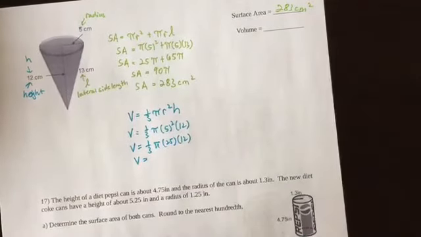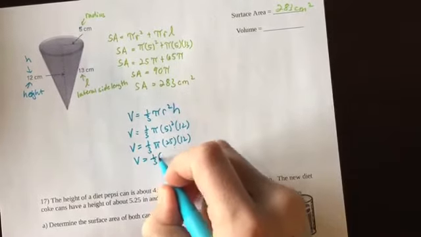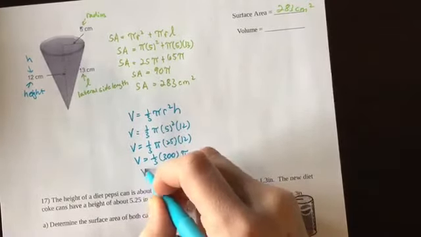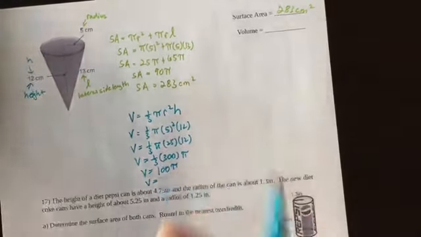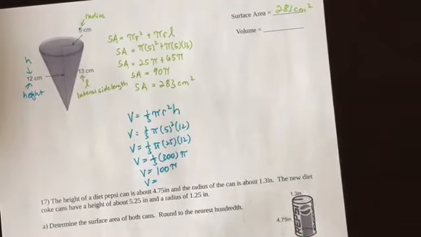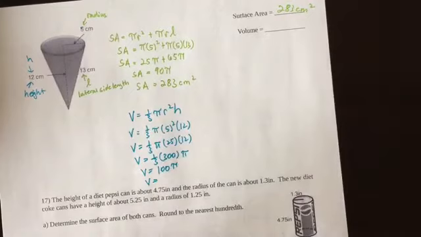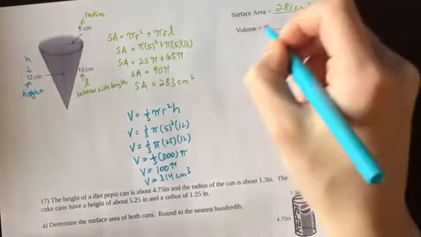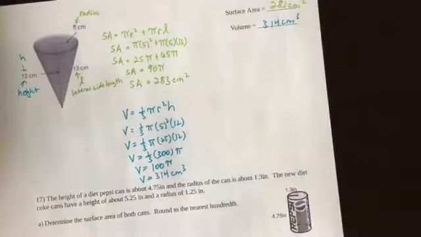Let's see, 25 times 12 is 300, and do a little commutative property. 1/3 times 300 times pi. 1/3 of 300 is 100. So that's going to be 100 pi. We'll multiply by pi and round to the nearest whole, 314.15. So that's going to be 314 centimeters cubed. Okay, so we found the surface area and the volume.